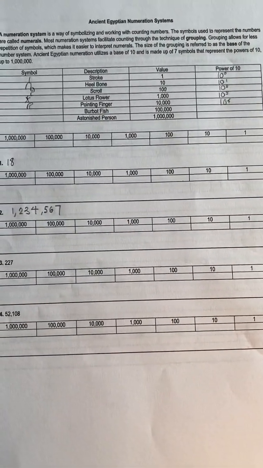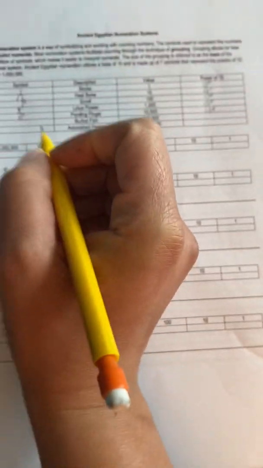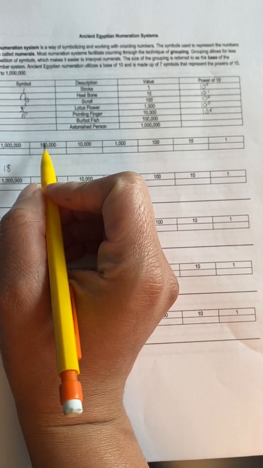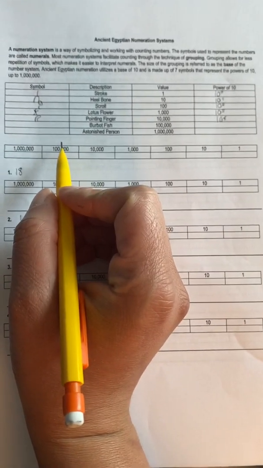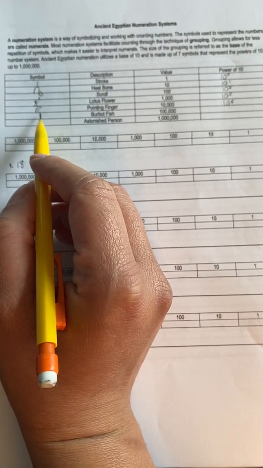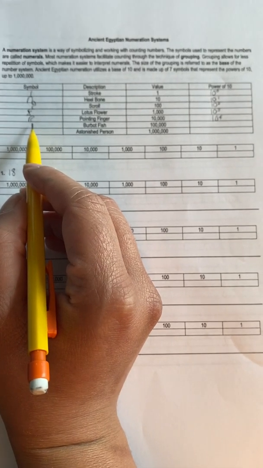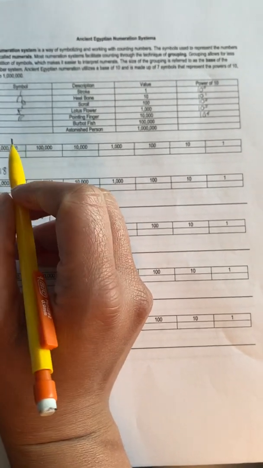The next symbol represented in this system is the burbot fish. Some call it a tadpole or a frog, but in ancient Egypt it was primarily known as a burbot fish.